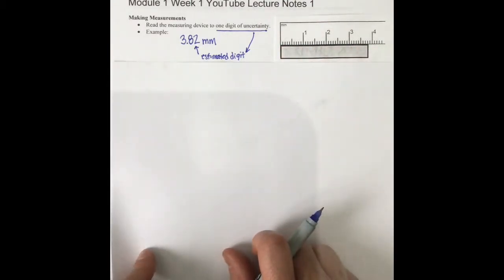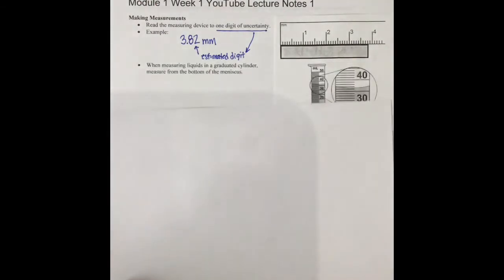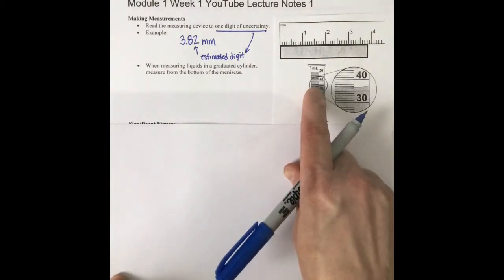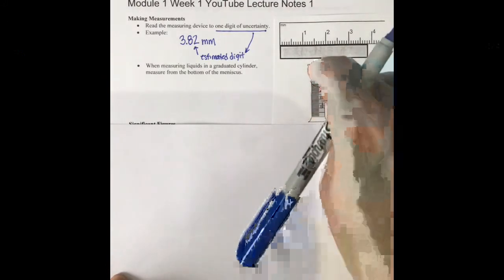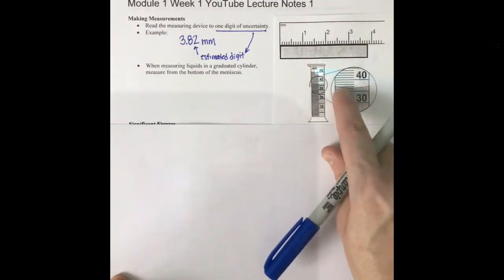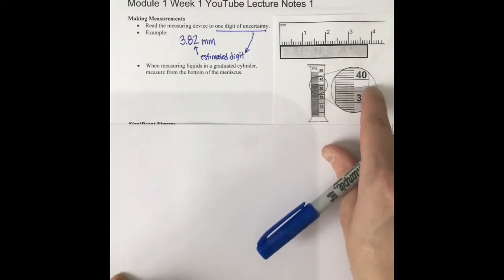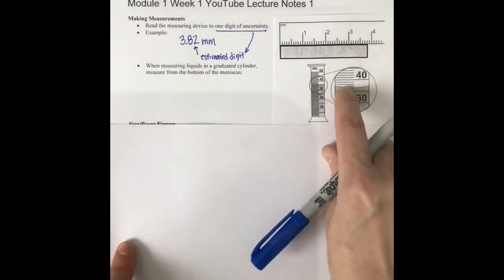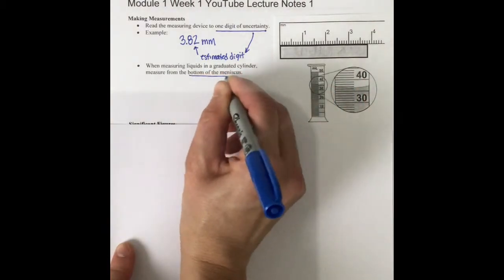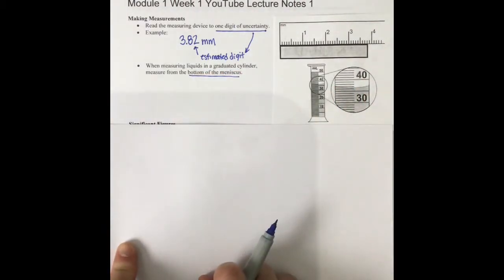3.82 millimeters. Now, what if we're trying to measure the volume of something? We're going to measure in a graduated cylinder. When you look at a graduated cylinder, you always want to look at it from eye level, and you're going to see that the liquid takes a sloped form, and that's called a meniscus. You will always measure the volume of a liquid from the bottom of the meniscus.